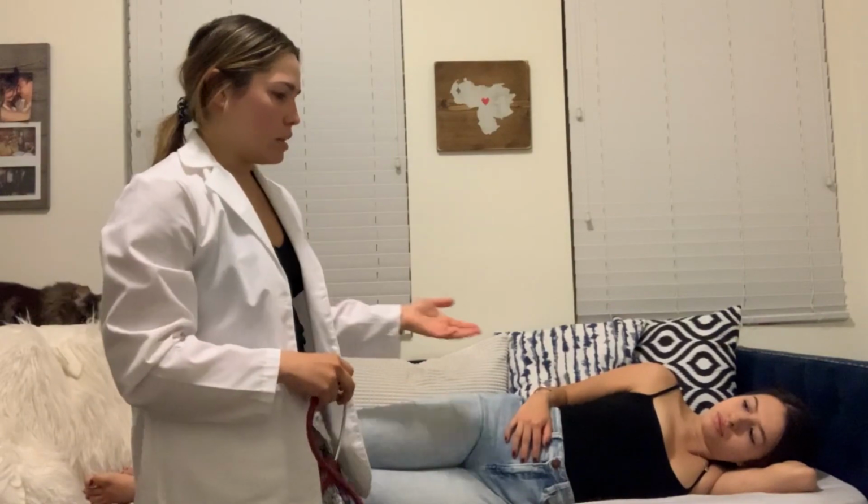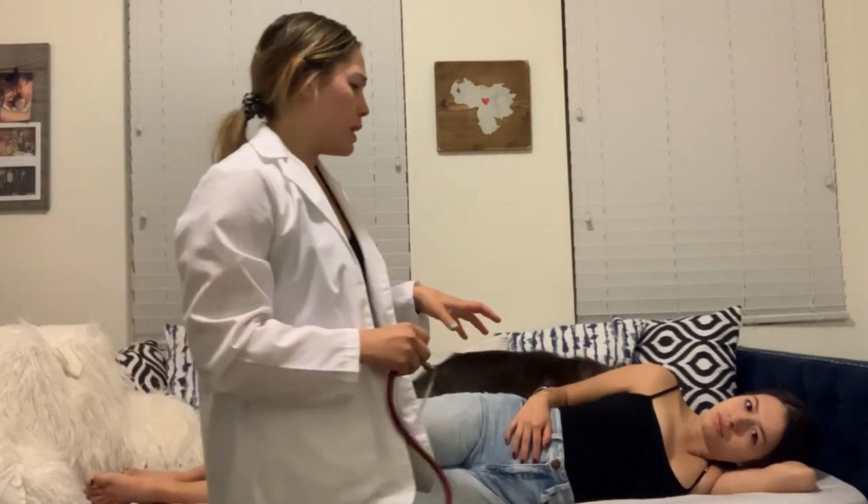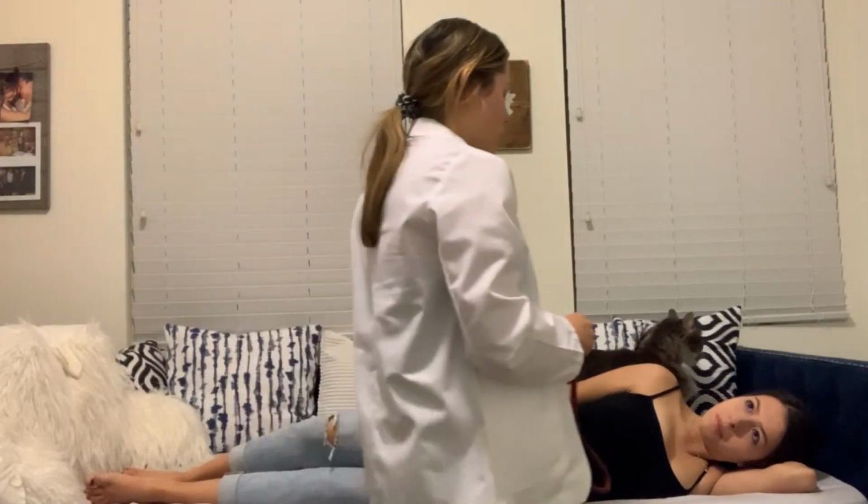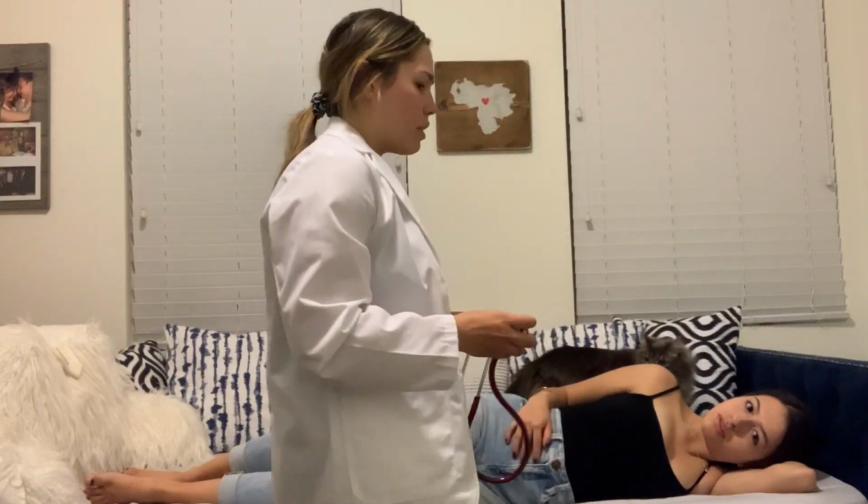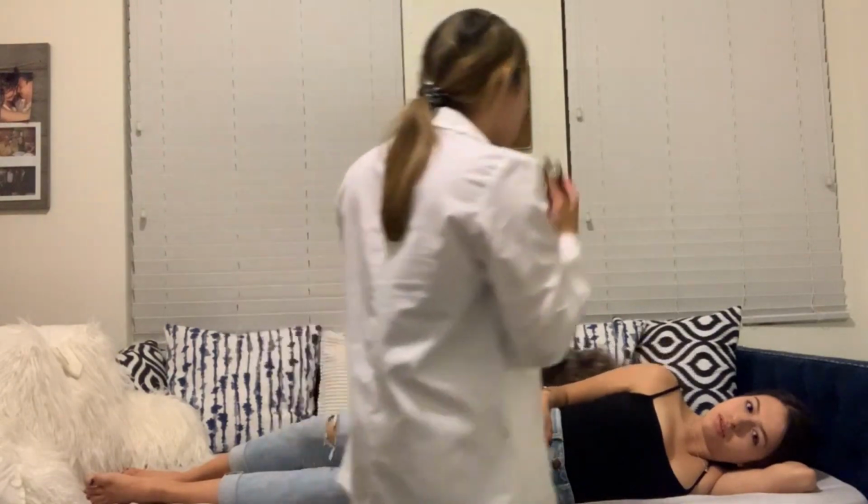for Valeria. So when trying to identify S3 and S4 sounds, it is best that the patient is lying on the left side. That's how they're usually auscultated. And we listen for the tricuspid and mitral area, also with the bell of the stethoscope. It's best if we do the listening with light pressure, okay?